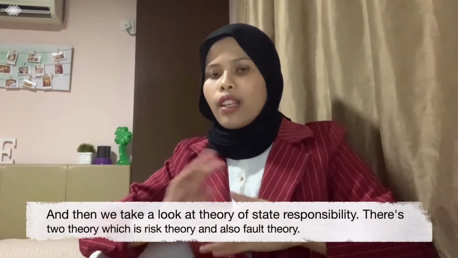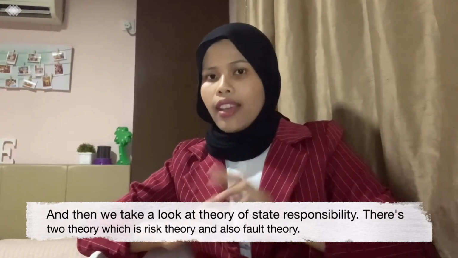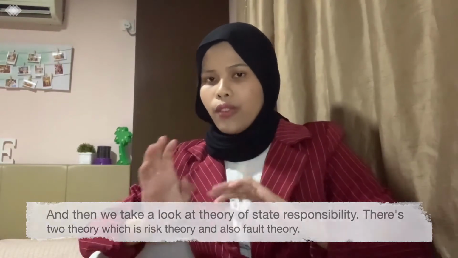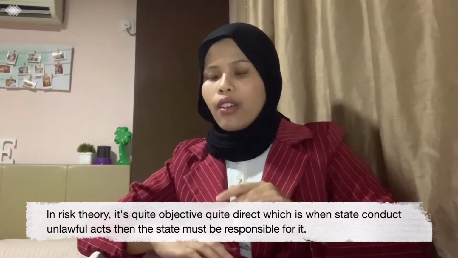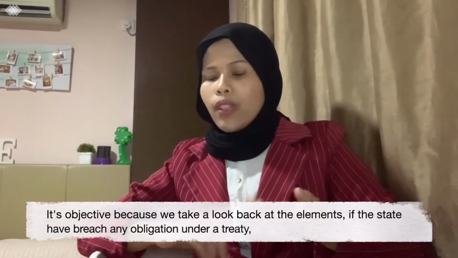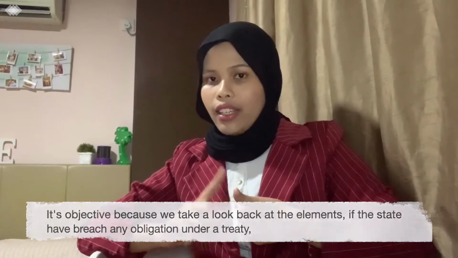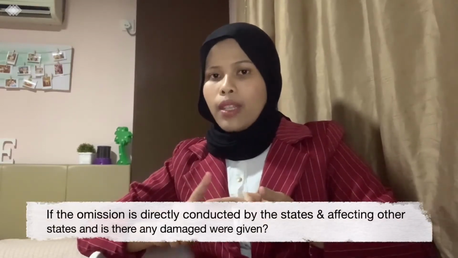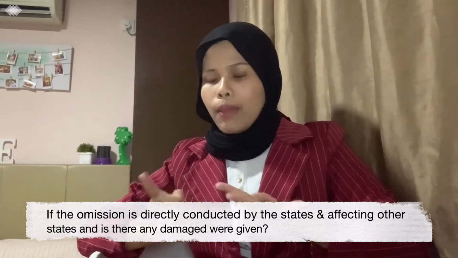And then we take a look at the theory of state responsibility. There are two theories, which are risk theory and also fault theory. In risk theory, it is quite objective, quite direct, which is when the state conducts an unlawful act, then the state must be responsible for it. It's objective because we take a look back at the elements: if the state has breached any obligation under a treaty, if the omission is directly conducted by the state affecting another state, and also if there is any damage given.